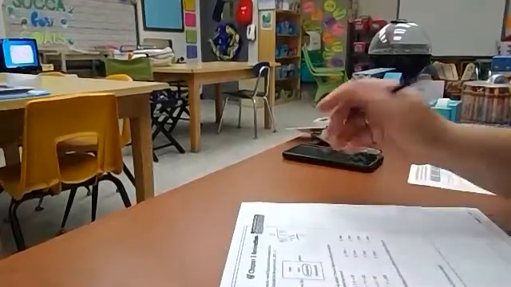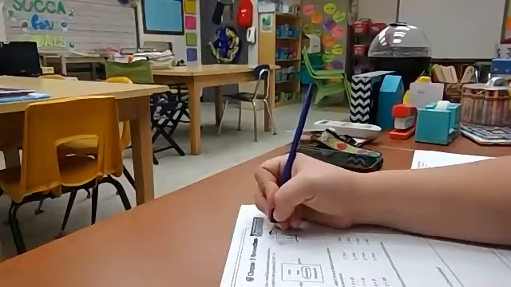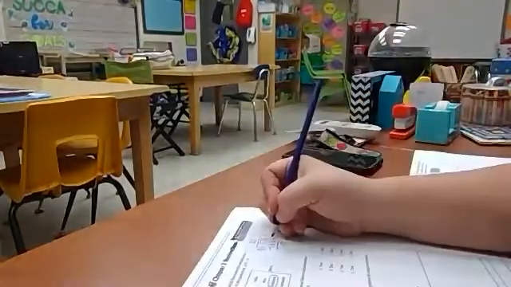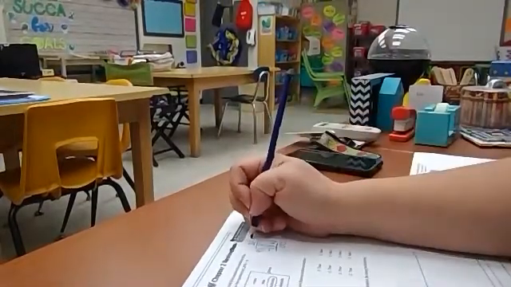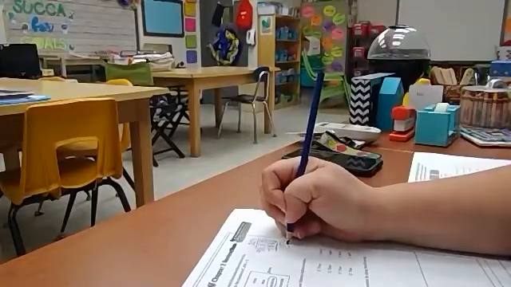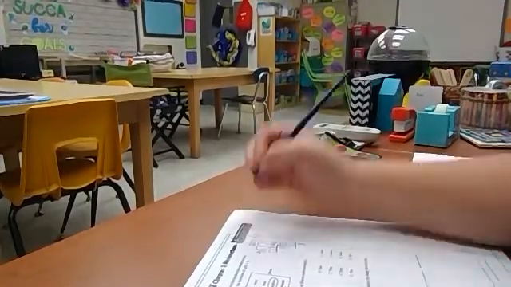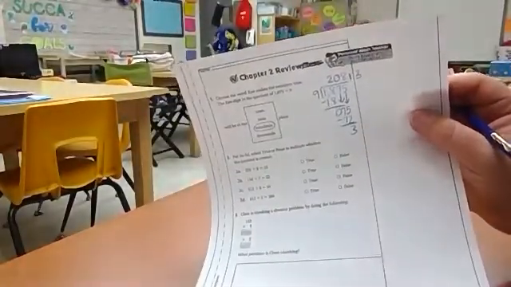Now you could finish out by bringing down your 7. How many times can 9 go into 7? 0 times. So I put my 0 as a placeholder. Bring down my 5. How many times can 9 go into 75? And that answer is 8. 9 times 8 is 72. Remainder 3. If you finished it out, your answer should be 208 remainder 3.